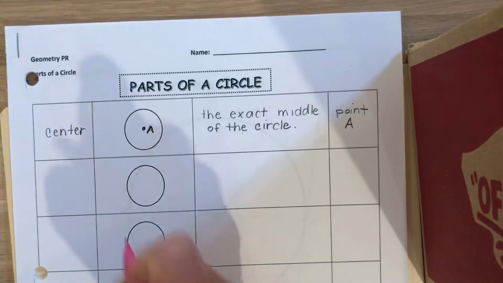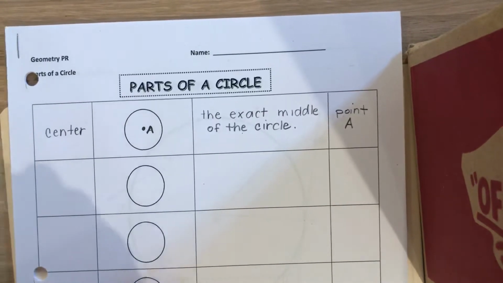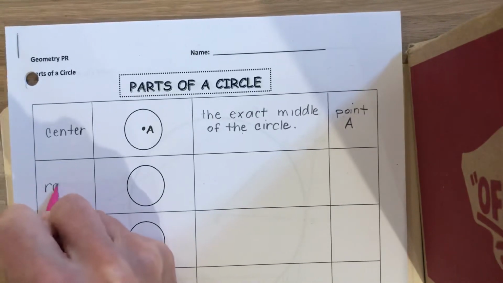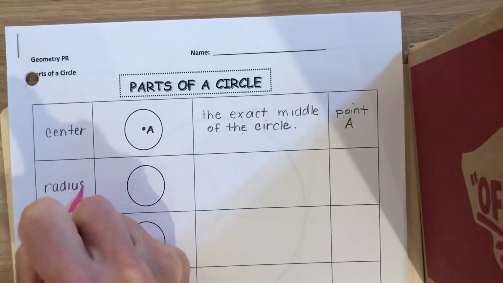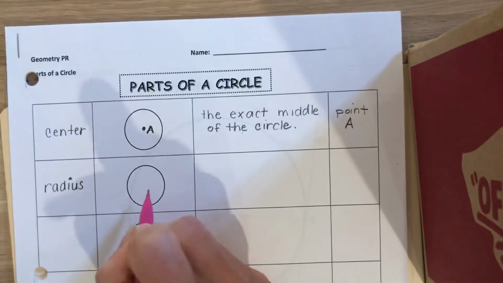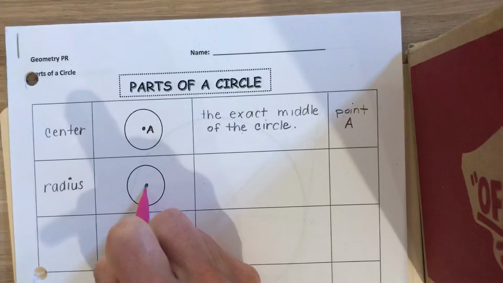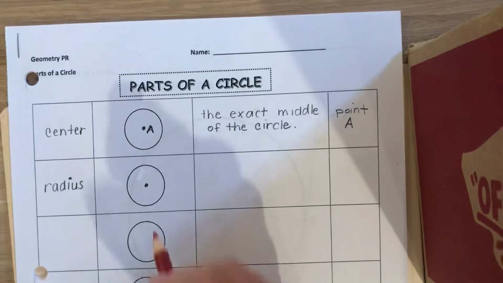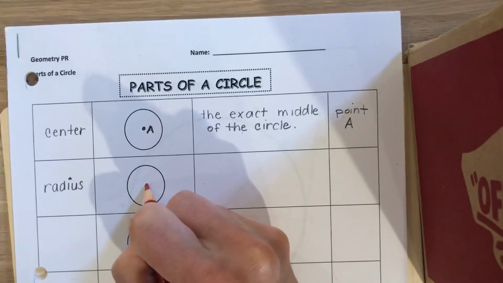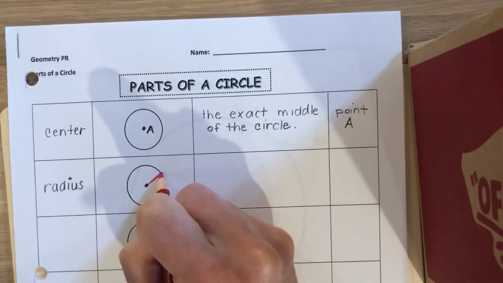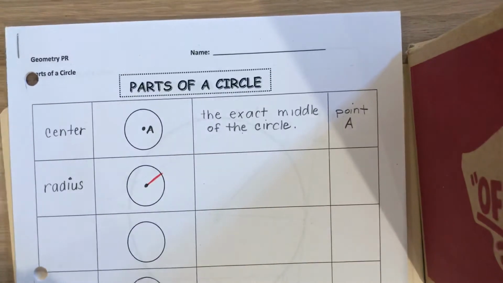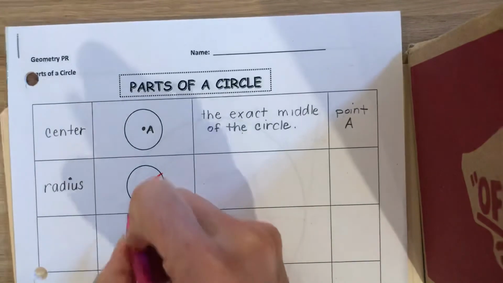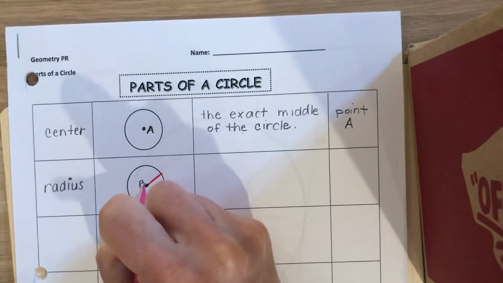The next part of the circle is called a radius. The radius connects from the center point, and then it touches the outside of a circle. This is an example of one radius. I'm going to call that radius BC.